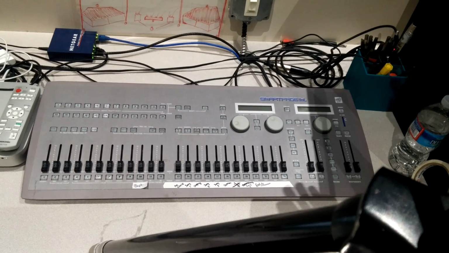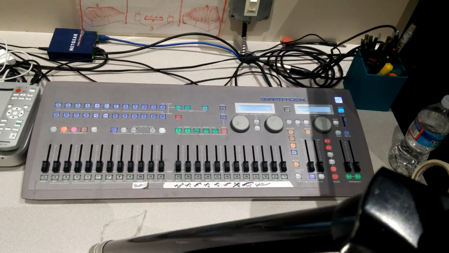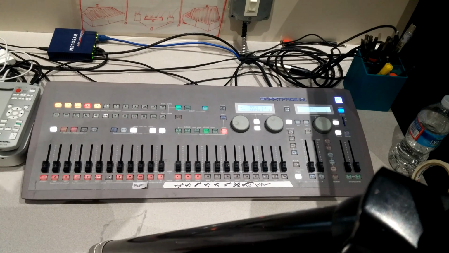So let's get started. To turn it on, we've got the power button on the far corner. Obviously, we need it on to be able to do anything.